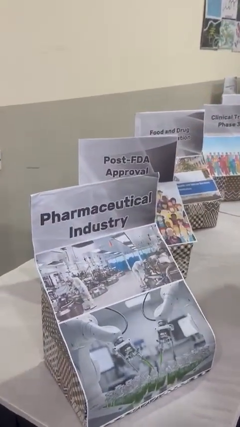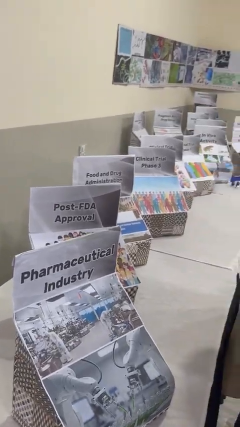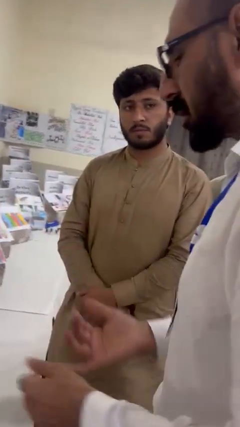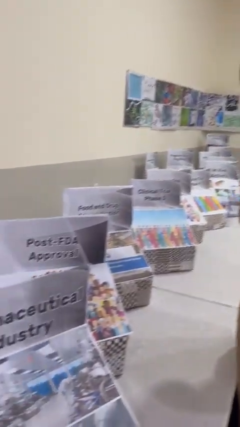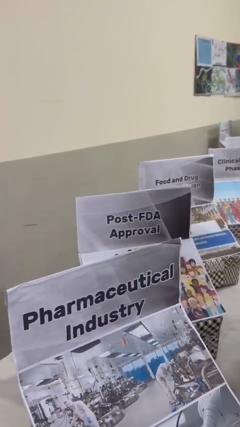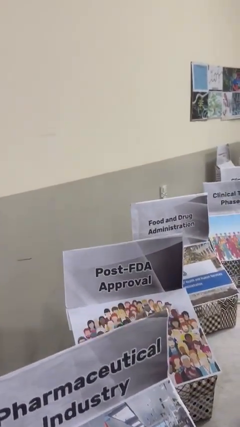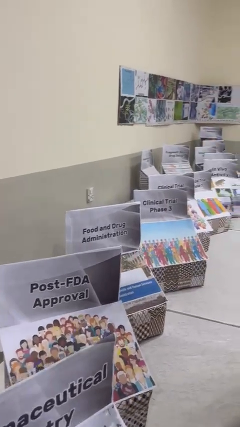After they are commercially synthesized and prepared, there will be pharmacovigilance, and this study will also continue for a long run. So this is all about drug design, discovery and development.